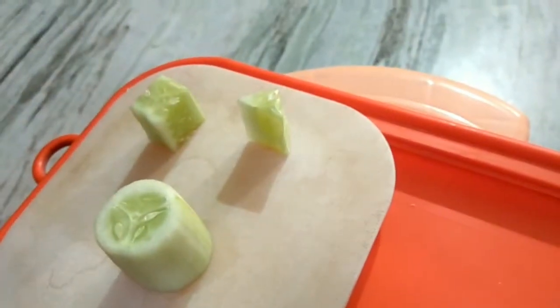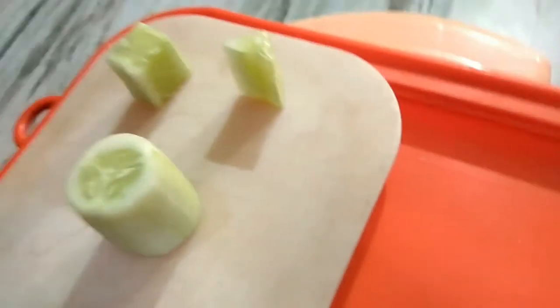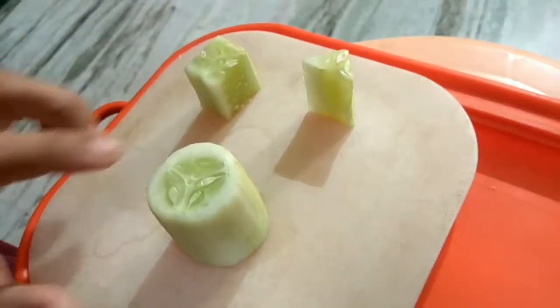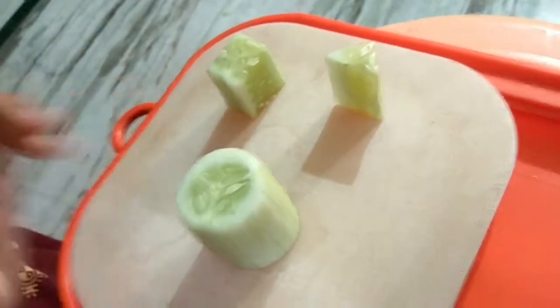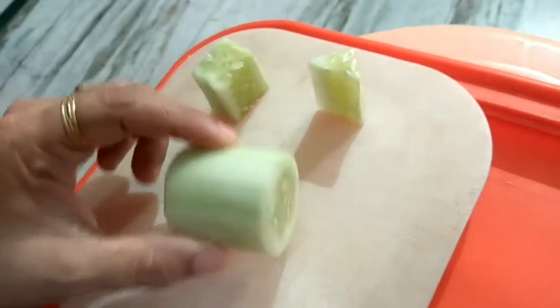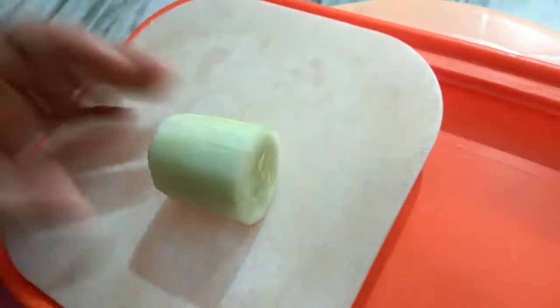So guys, we are going to perform an activity to understand this in more detail. Let's see how to find the CSA and TSA of a prism. For that, I'll take this cylinder shape and cut it into smaller shapes. Let's see how we are going to get it.